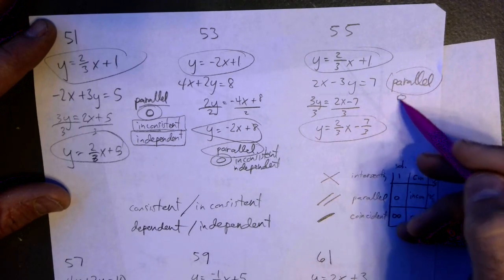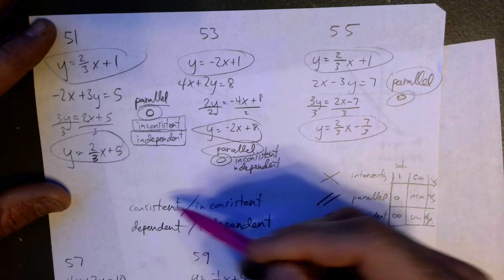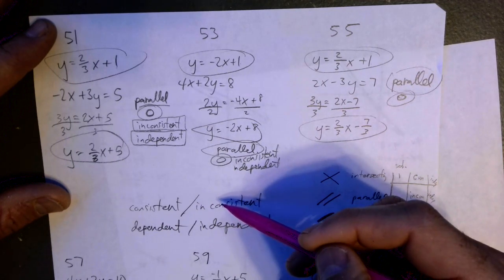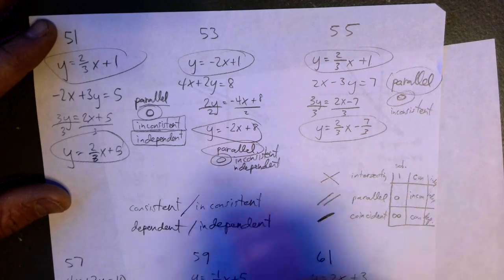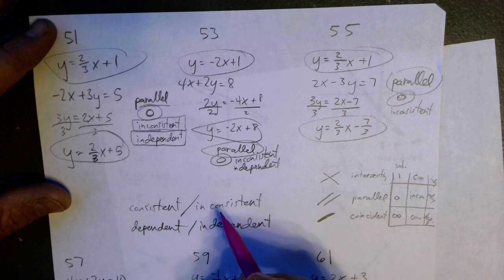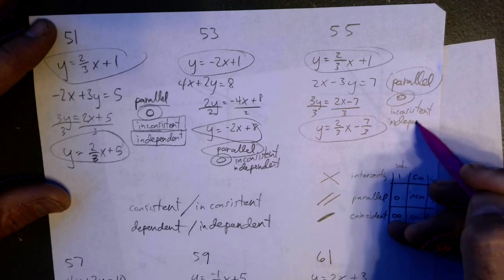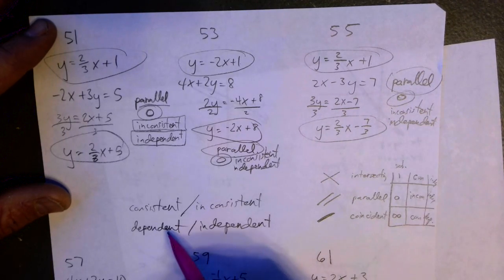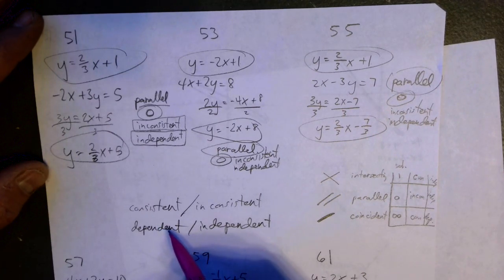0 solutions. Okay, and are they consistent or inconsistent? They're inconsistent because they never touch. Lines are consistent if they cross in at least one place. Lines are inconsistent if they don't. And they are independent because the set of answers for one line is not exactly the same as the set of answers for the other one.